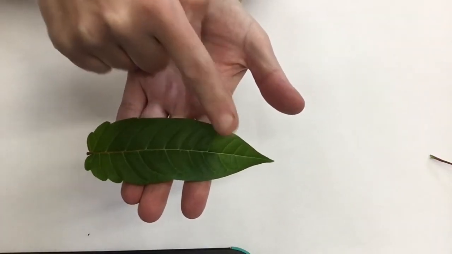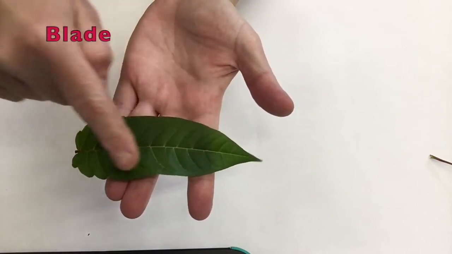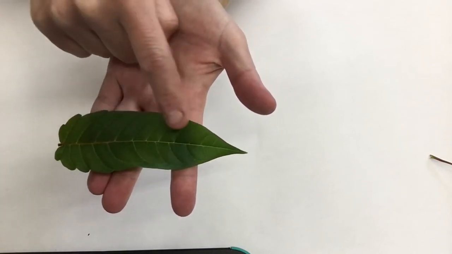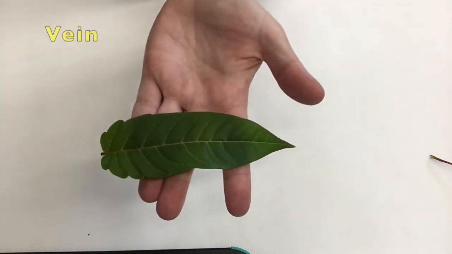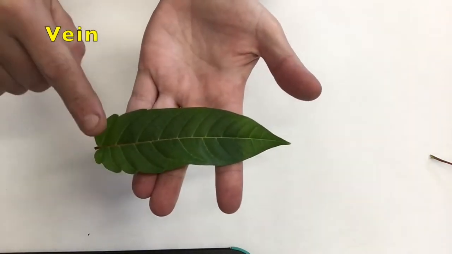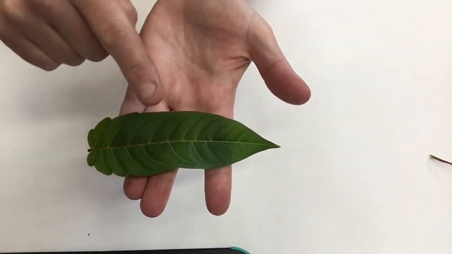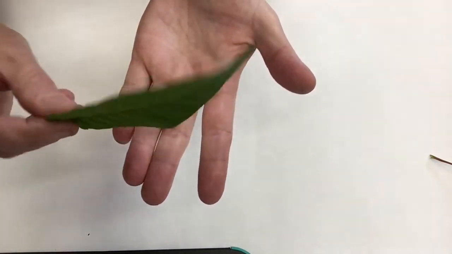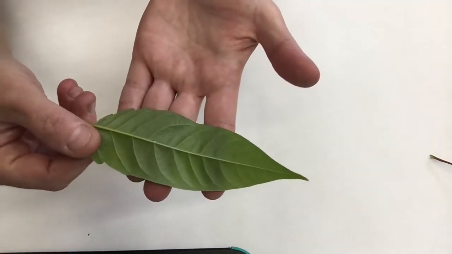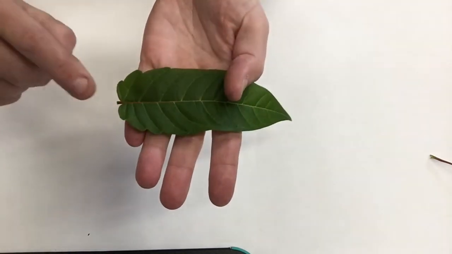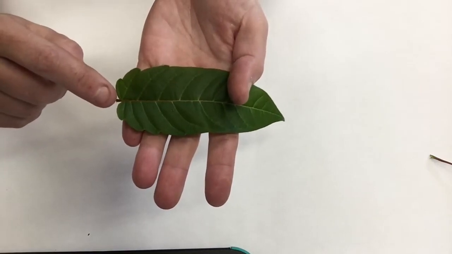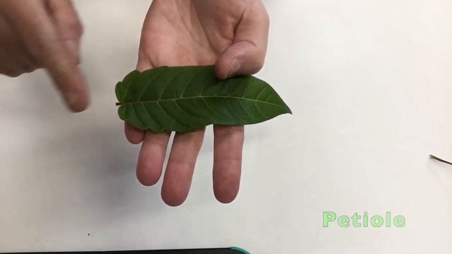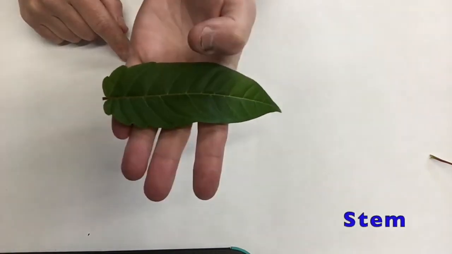Here we have the blade. In the center, we have a vein, and coming off the sides, you can see lots of little veins. Right here, we have the petiole. And on this plant, the stem has been removed.